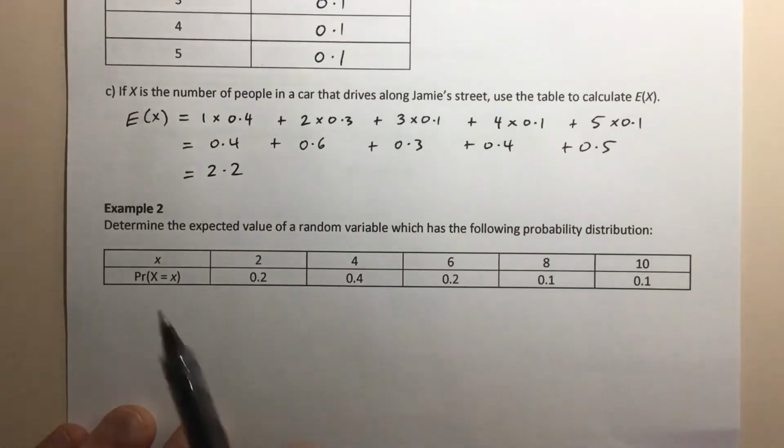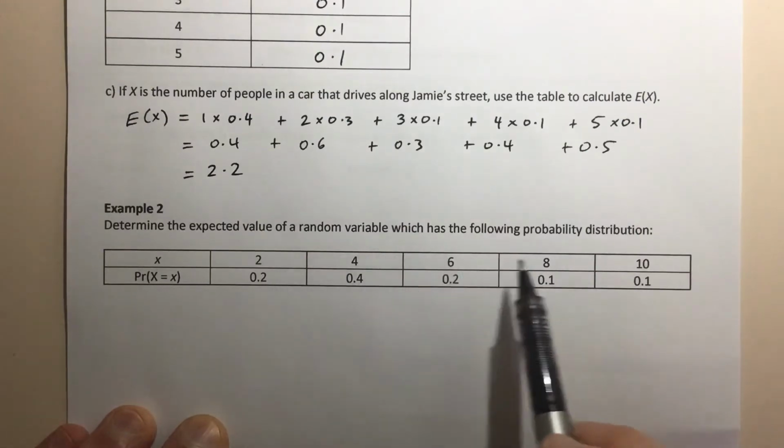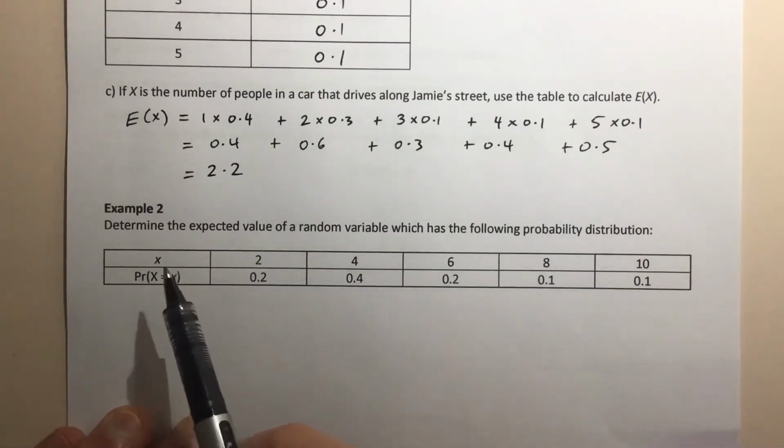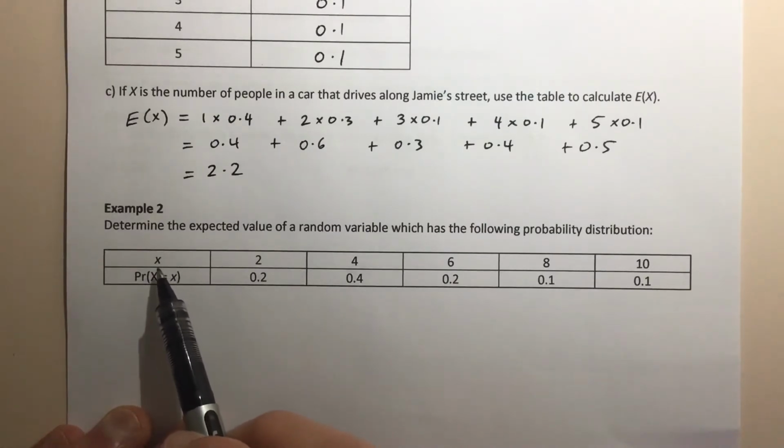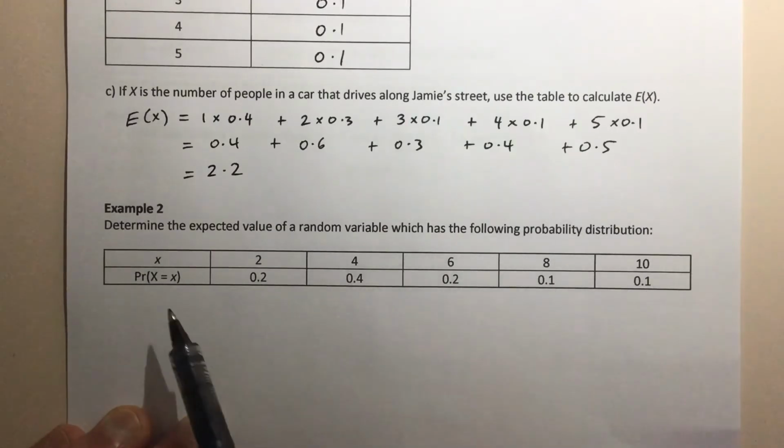So the next example says, determine the expected value of a random variable which has the following probability distribution. So in this question, we don't even know what the variable represents. We just know we have this variable that can take the possible values, or the possible outcomes of this variable can equal 2, 4, 6, 8, or 10, and the probability of each of those outcomes is given in the table. So that's all we have.